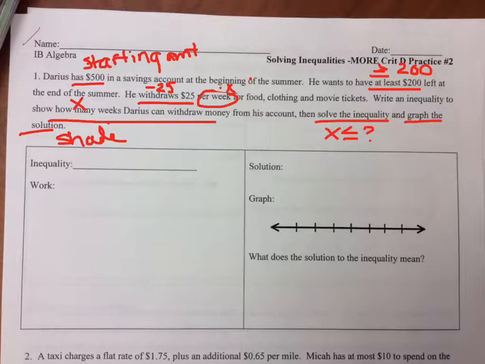Okay. All right. So our inequality, he starts with $500. So let's start our inequality with $500. Then what happens? He takes out money, so he's subtracting $25 every week. So we need to put that x on the 25 because that's happening over and over and over again. However many weeks he does it for, that's how many times we'll subtract the 25x. That's why it's negative 25 times x.